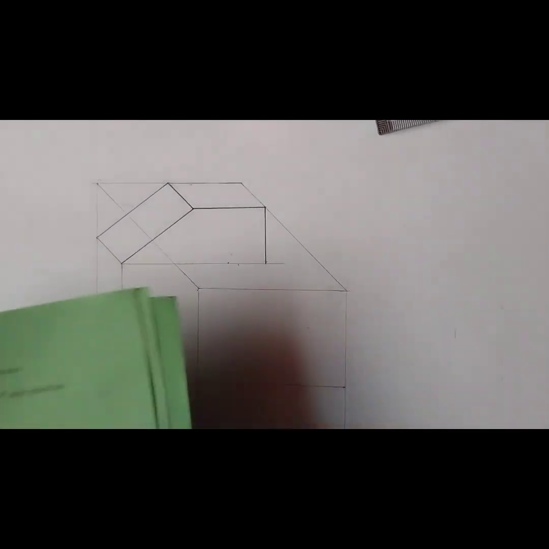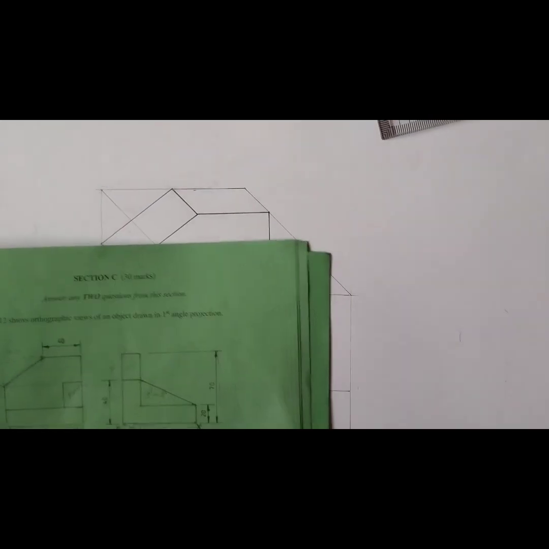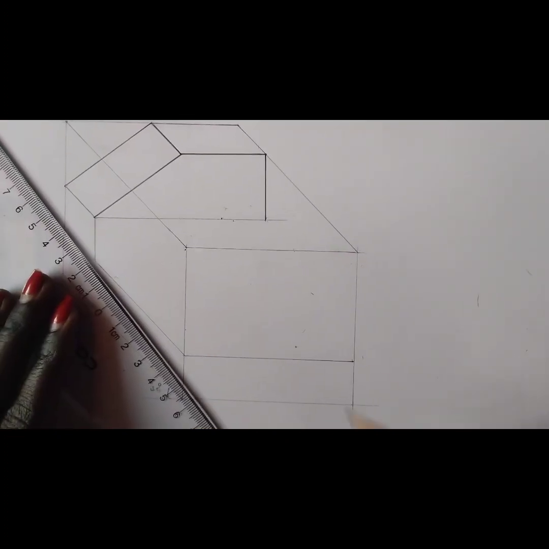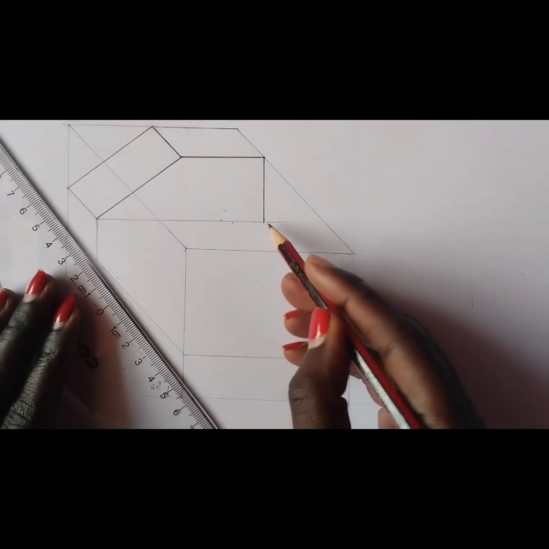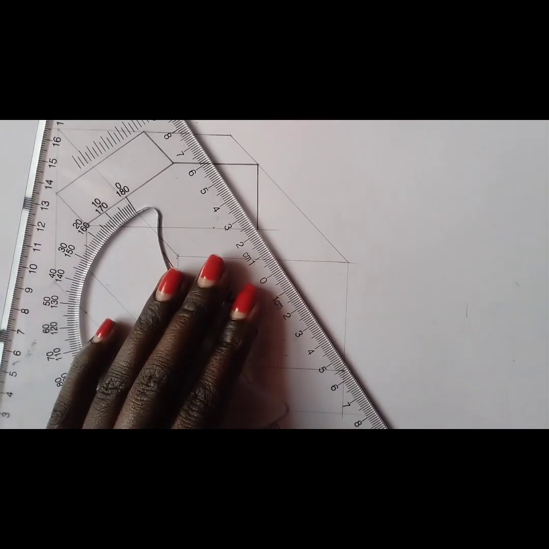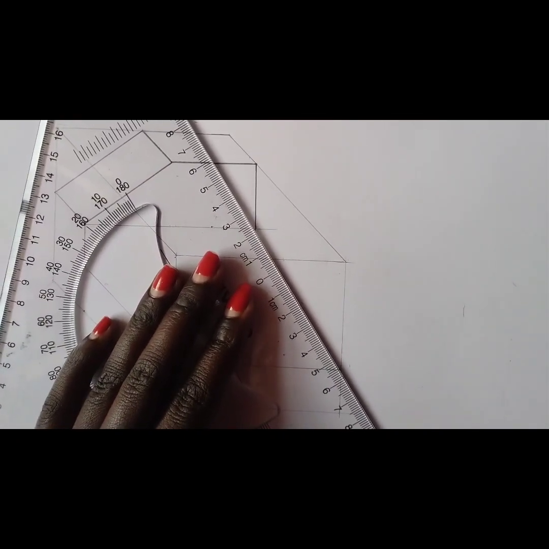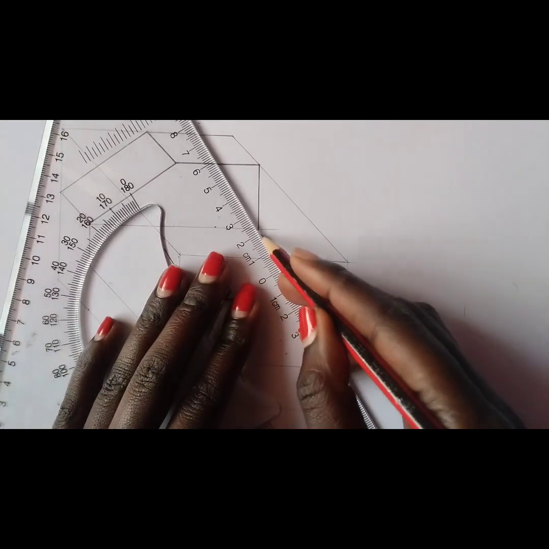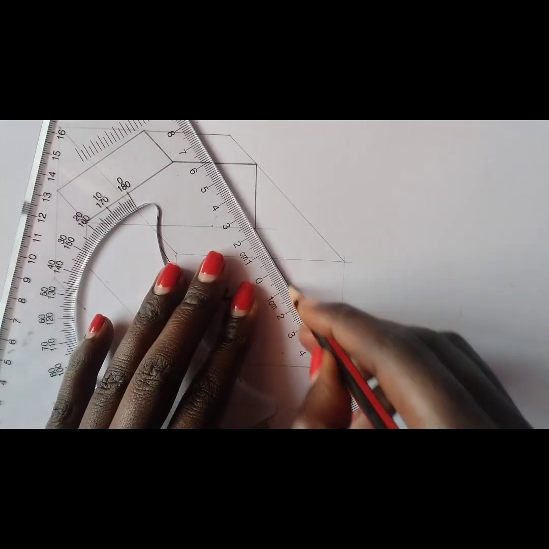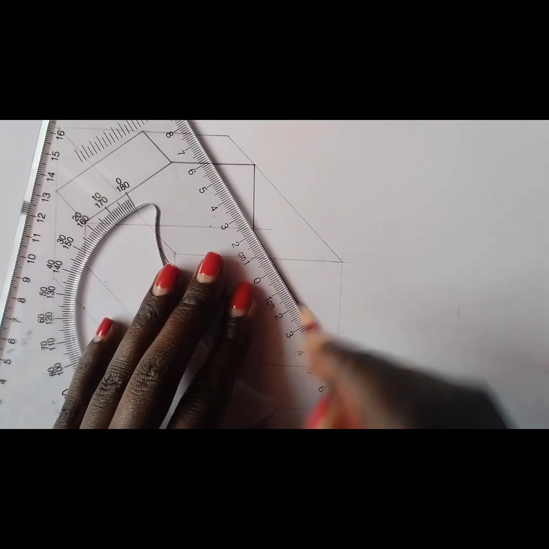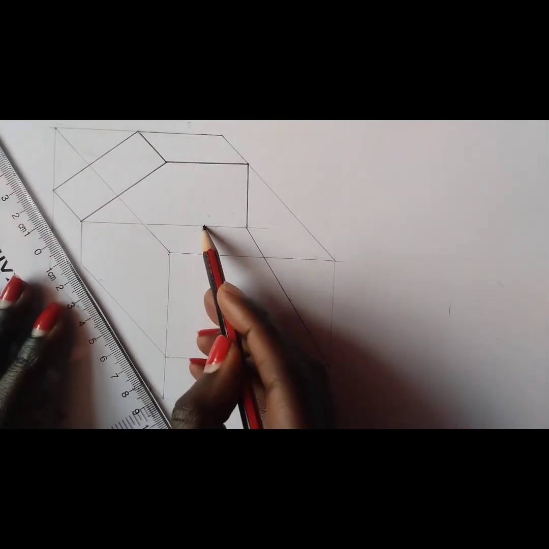Also, I'm going to join this vertex to the other vertex down here. So I have that. So you have that slant, and again this part to this part.